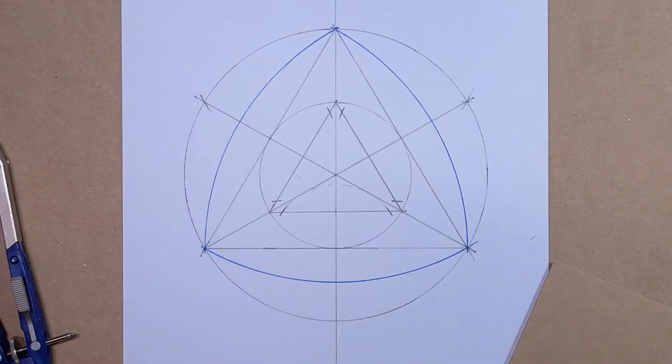Let me double check on my example. Oh, that's interesting. Okay, I'll come back to that.